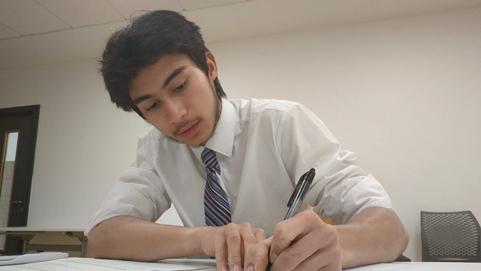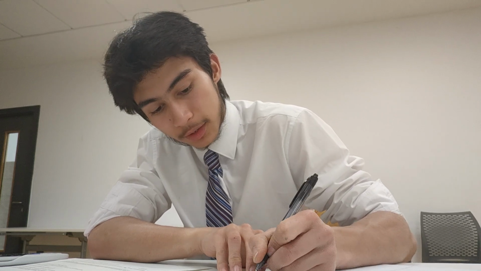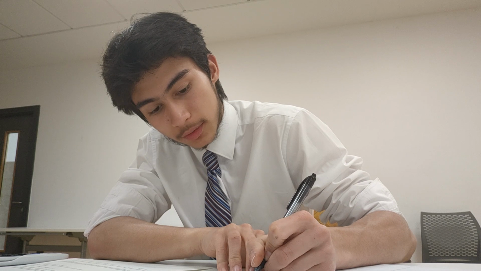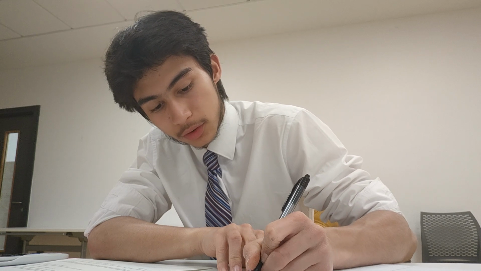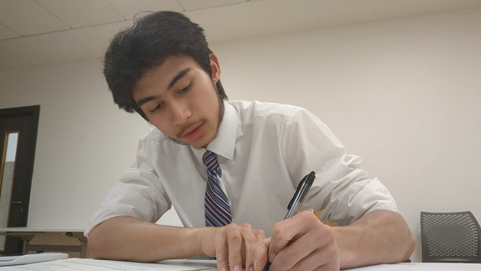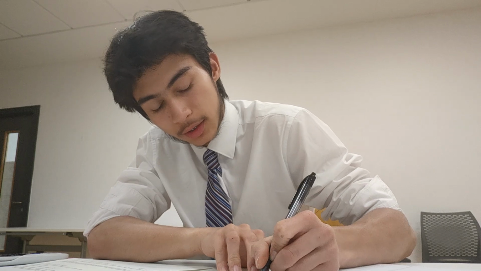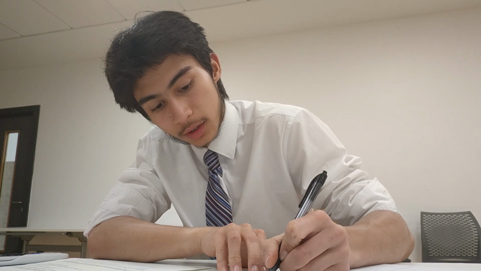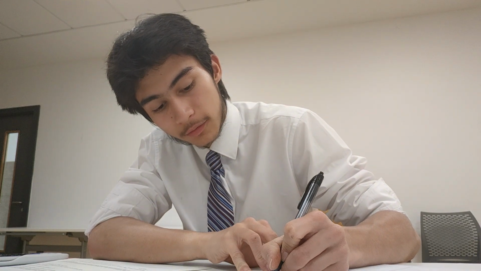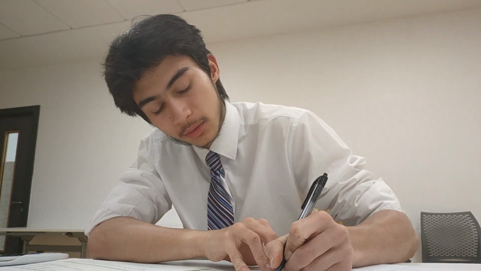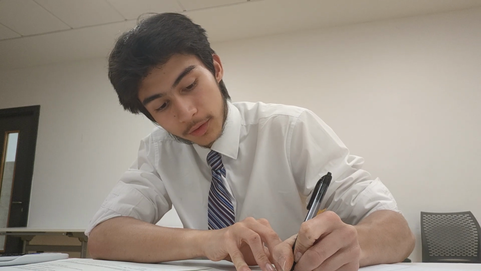So 1 over 5 v0 equals v0 times e to the power of minus 10k. You can cancel the v0, so 1 over 5 equals e to the power of minus 10k. Take ln: ln of 1 over 5 equals minus 10k. ln of 1 over 5 is the same as minus ln 5, so ln 5 equals 10k, k equals ln 5 over 10.